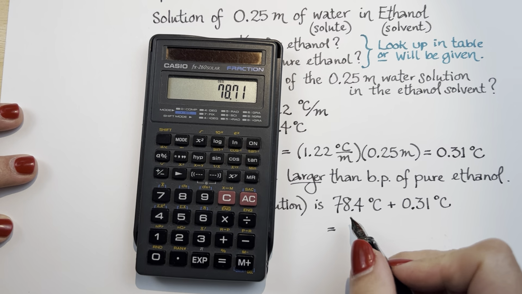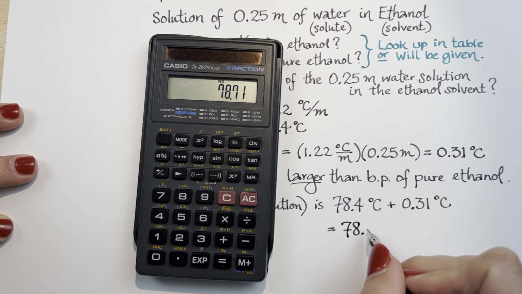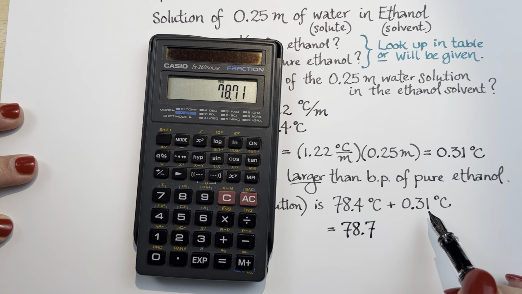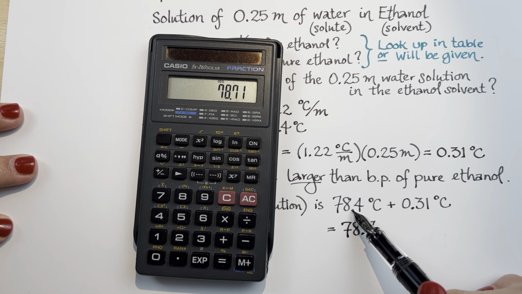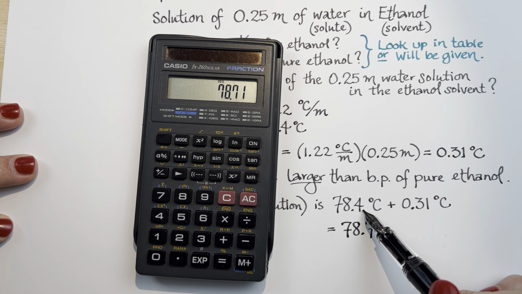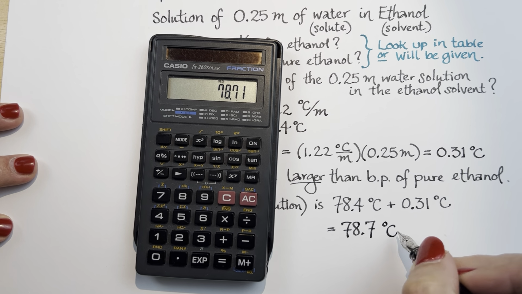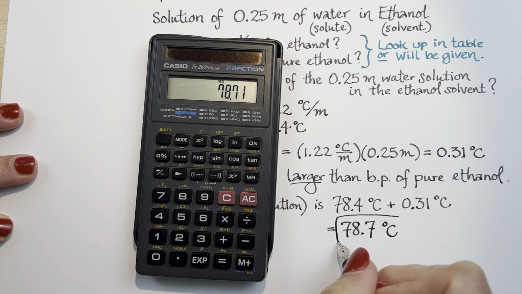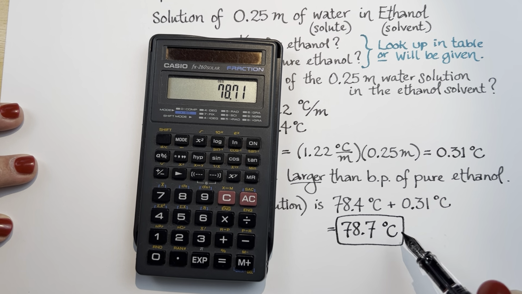Now remember the rules of significant figures with adding and subtracting. We only get to go past the decimal point as many places as the number that has the smallest number of places past the decimal point, which is the tenths place here. So that's all we're going to get. Alright, so here is our new boiling point. It has gone up to 78.7 degrees Celsius.